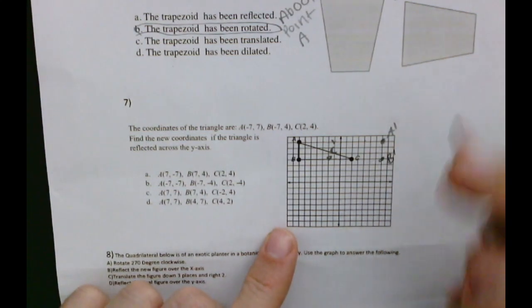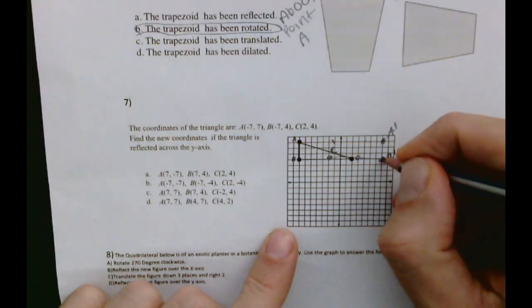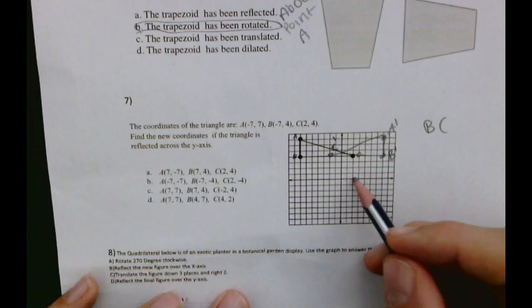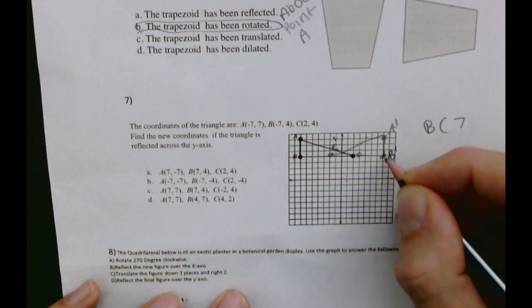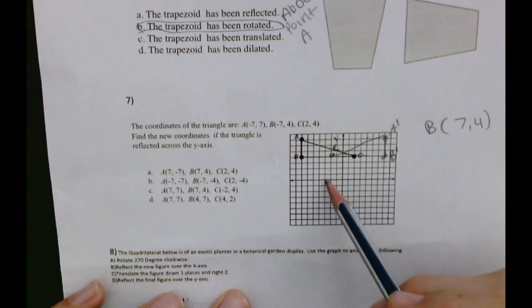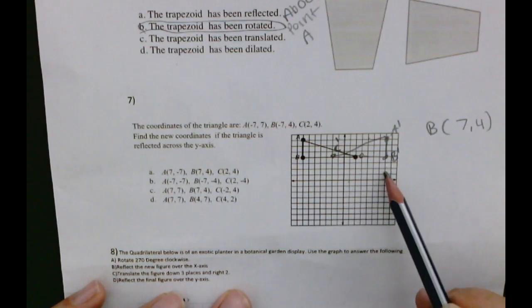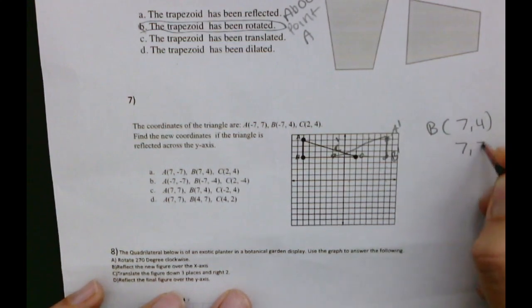That's B prime. Okay, so now I'll connect my dots, as straight as I can make it. Now it has to find the coordinates. So let's see. This B is going to be 1, 2, 3, 4, 5, 6, 7, then 1, 2, 3, 4. So 7, 4. A is located at 1, 2, 3, 4, 5, 6, 7, so it would be 7, then 1, 2, 3, 4, 5, 6, 7. So 7, 7.